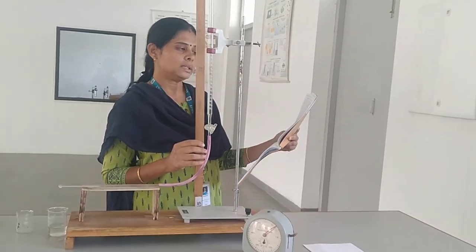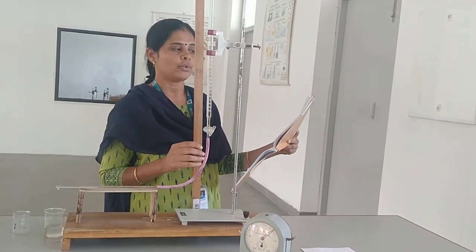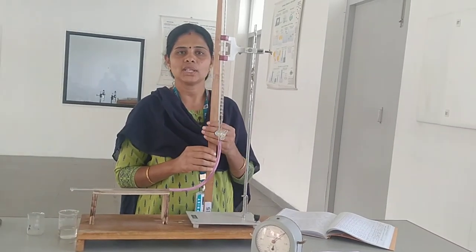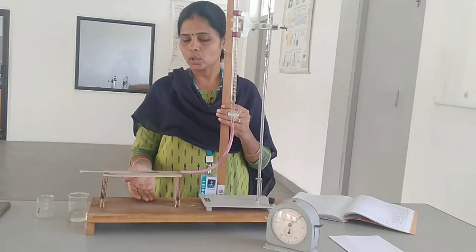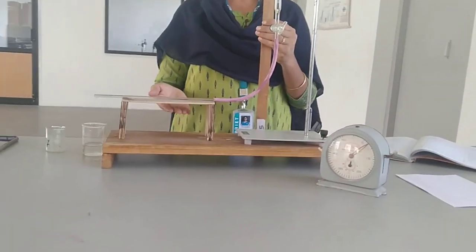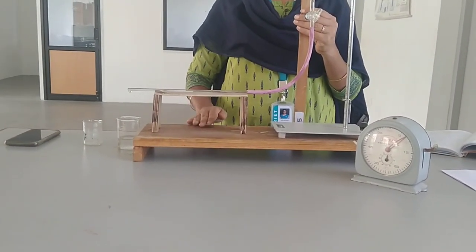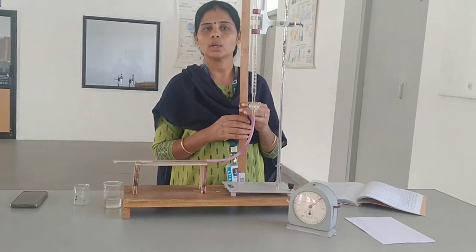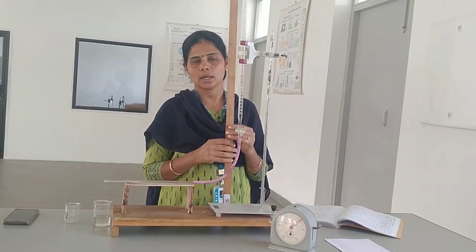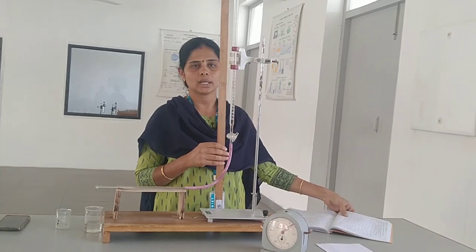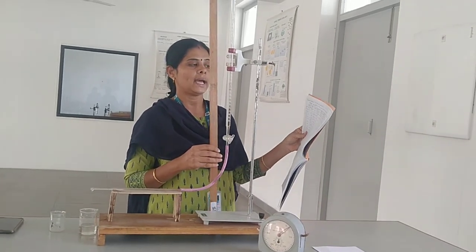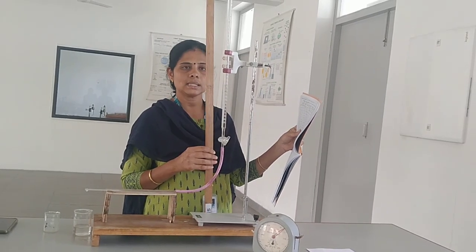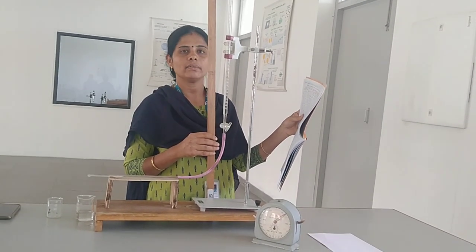Now, the next column will be pressure head. The formula is H equals (H1 plus H2) divided by 2 minus H0. H0 is the height of the capillary tube from the table, the distance between the table and the capillary tube. Now, we have three values, H1, H2 and H0. By substituting all three values, we can find the value of H. The formula is (H1 plus H2) divided by 2 minus H0. So, we can find the value of H.